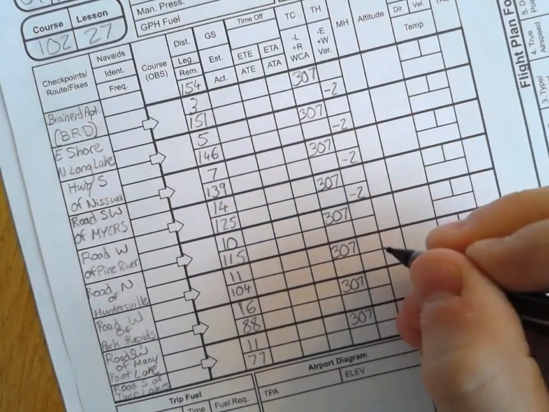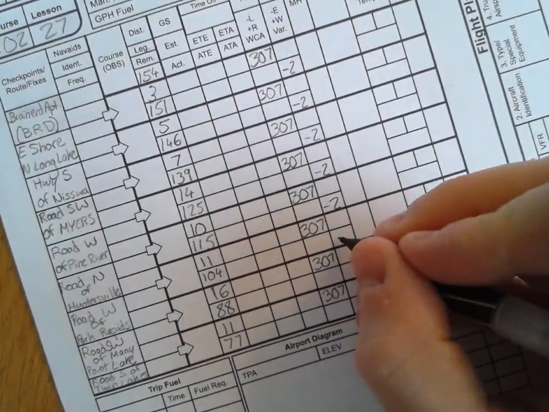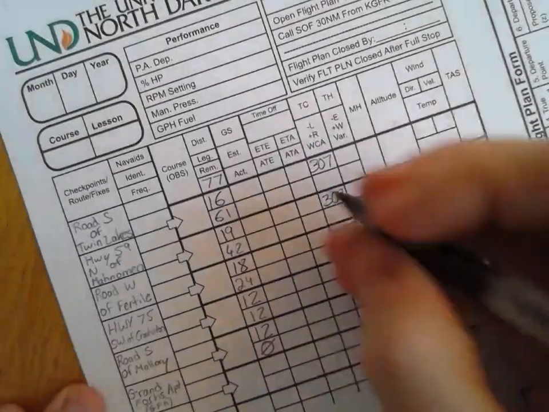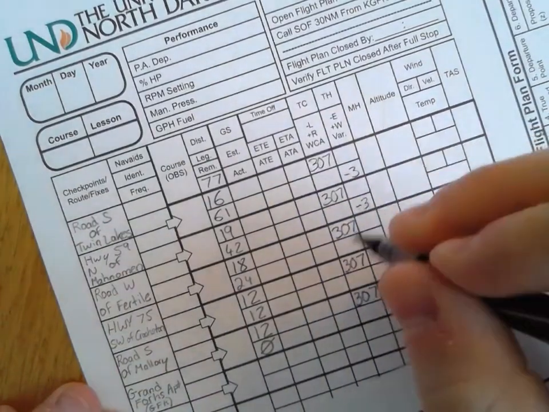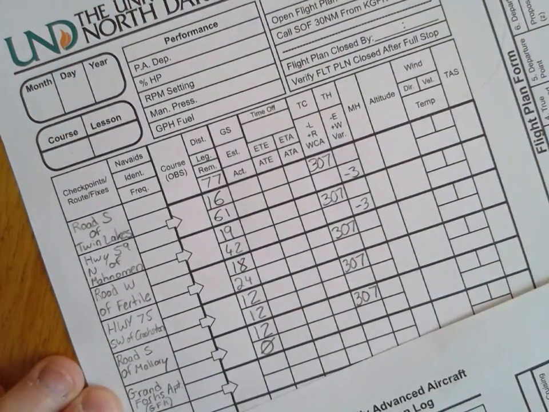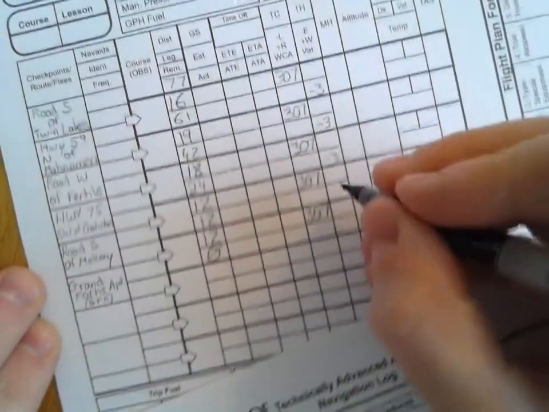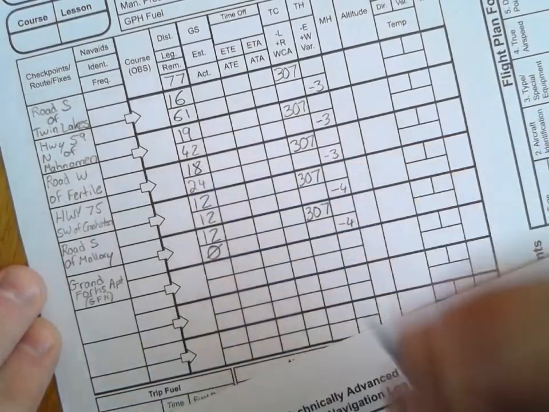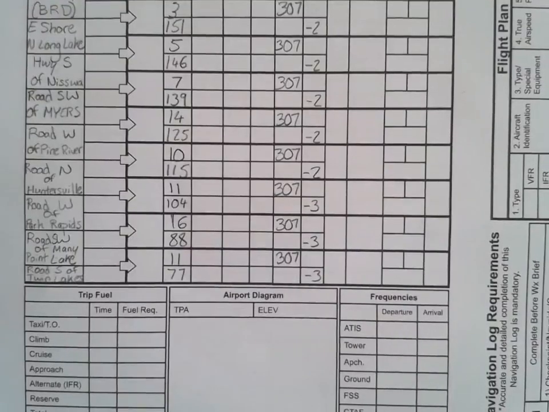So we'll go ahead and put that in there. We've got 4 checkpoints there. Maybe we'll use 2 degrees once more. And now let's transition to that 3 degrees of variation as we get closer to Monoman. There's Monoman right there. And then as we approach Grand Forks, we will now be closer to that 4 degrees of variation. So we've now got that change in variation plotted and indicated on our navigation log.